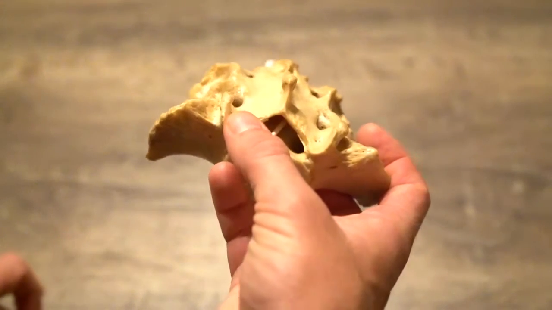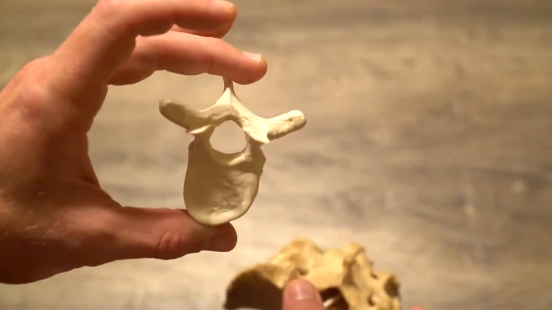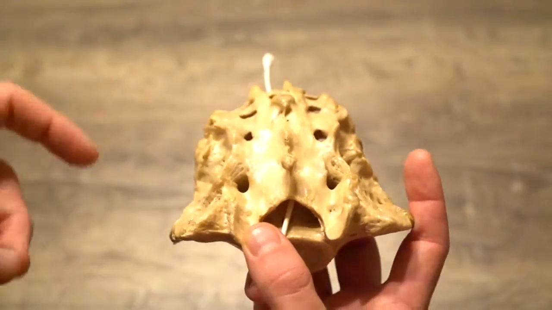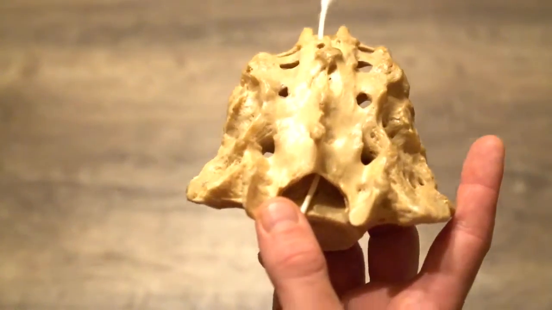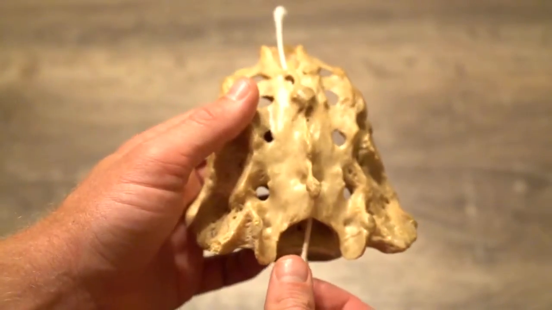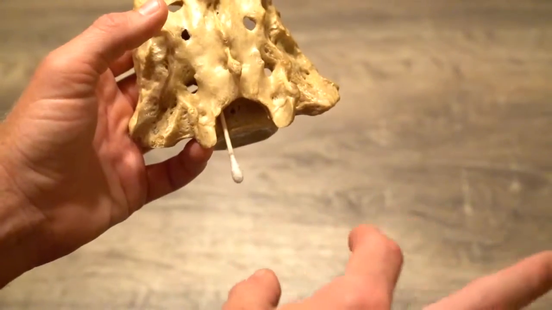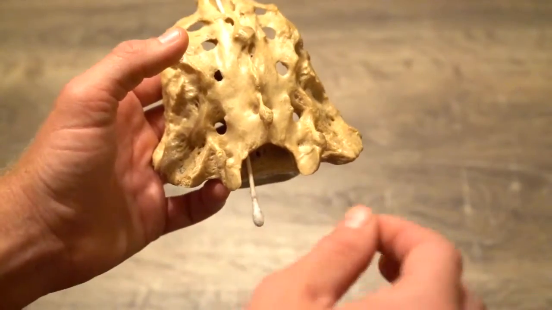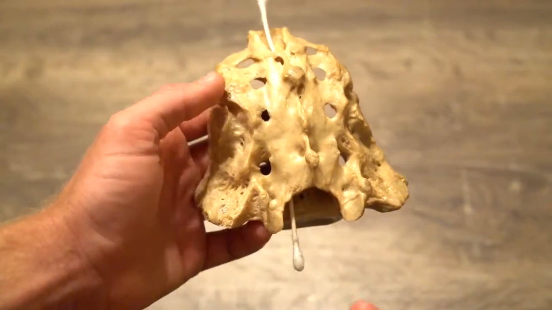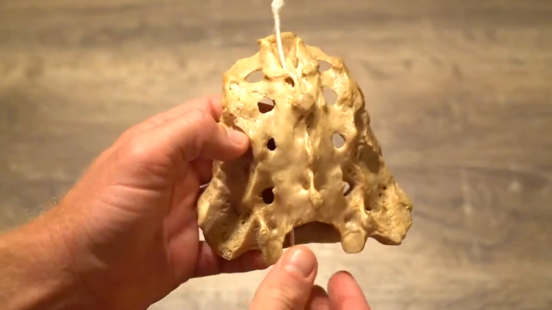So now you have a long canal instead of just a foramen. So sacral canal. You do have nerves that run through this, including your sciatic nerve. So your spinal cord ends around or in your lumbar region, and then it's just nerves that run down from there. So your nerves are actually running through the sacral canal.